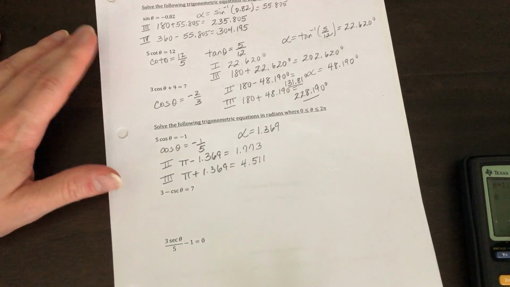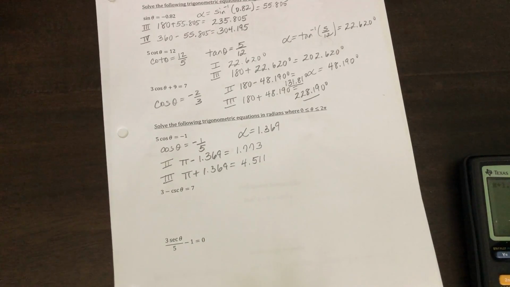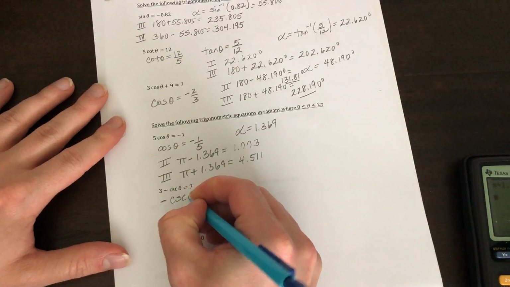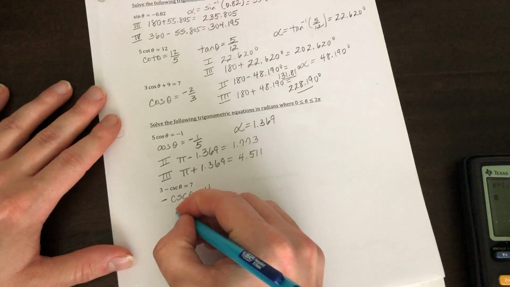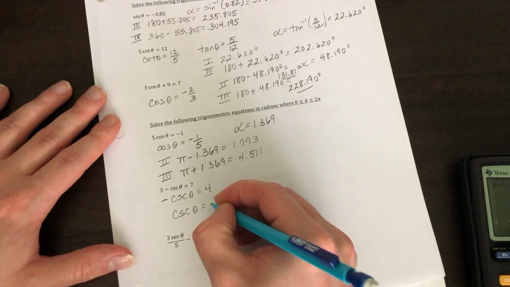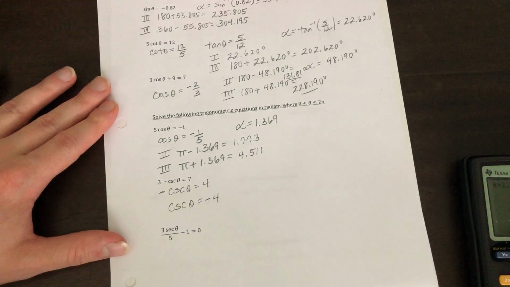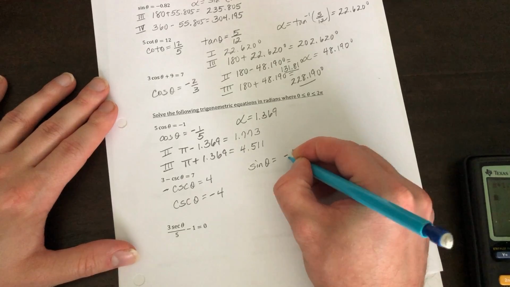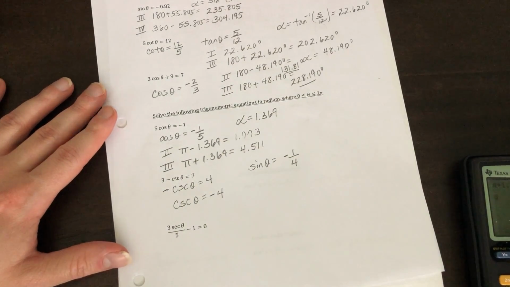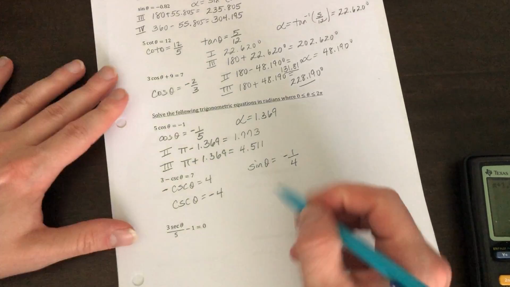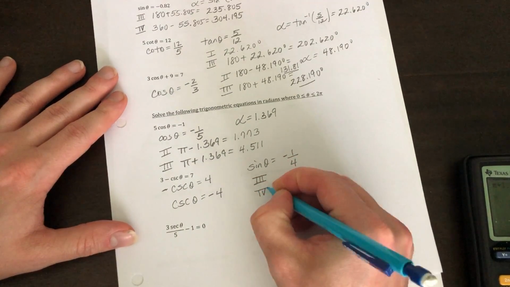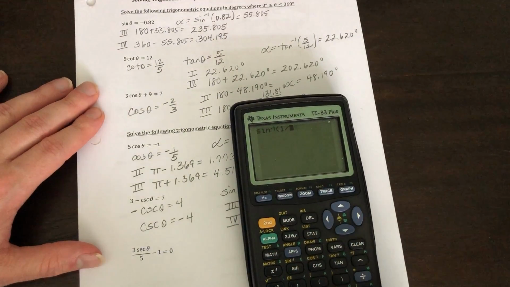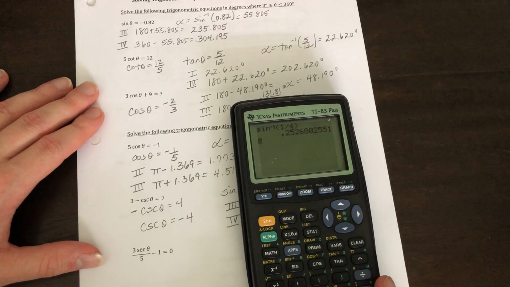Okay, cosecant. Anytime we're dealing with cosecant, we're going to have to make sure we use a reciprocal. So we're going to subtract 3, and we get negative cosecant of theta is equal to 4. And we get cosecant of theta is equal to negative 4. Cosecant's reciprocal is sine, so sine of theta is equal to negative 1/4. Sine is going to be negative in quadrant 3 and quadrant 4. Your reference angle from the calculator, inverse sine of 1/4, is 0.253.